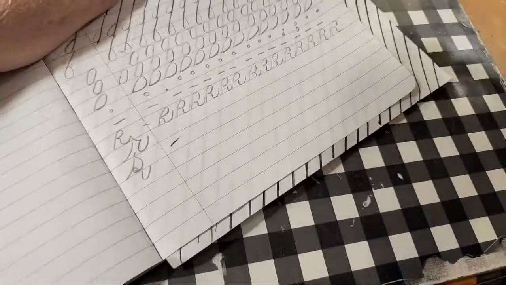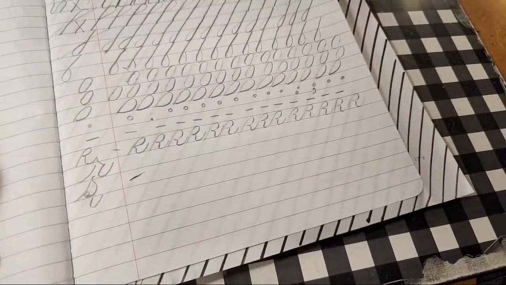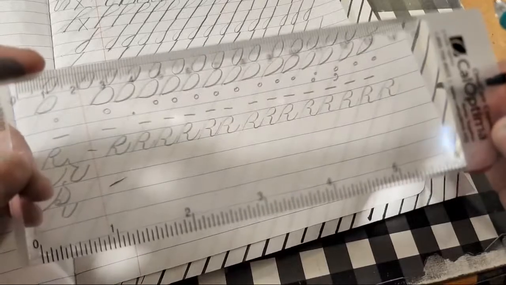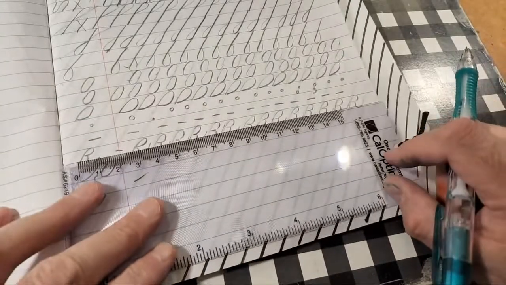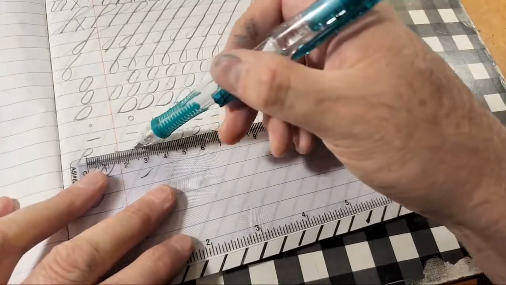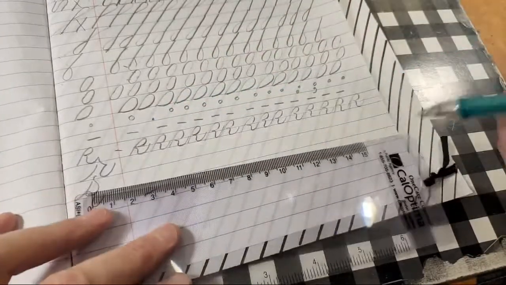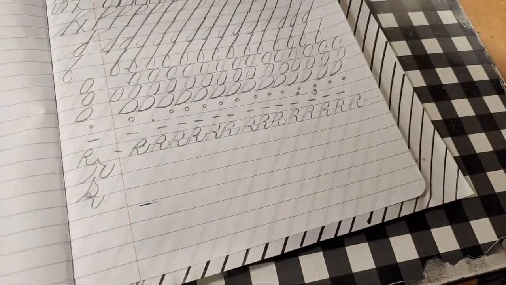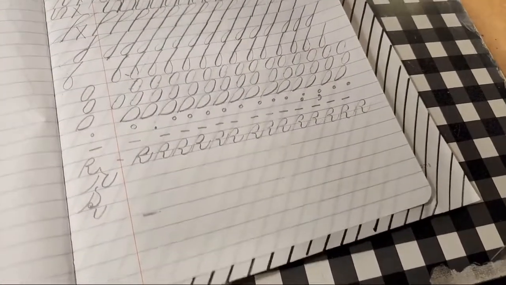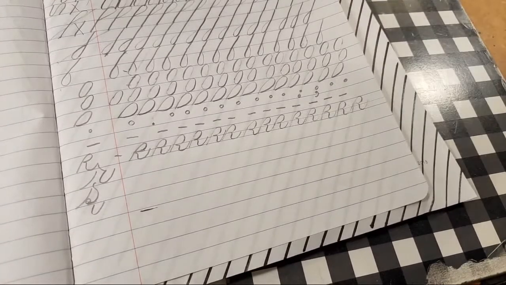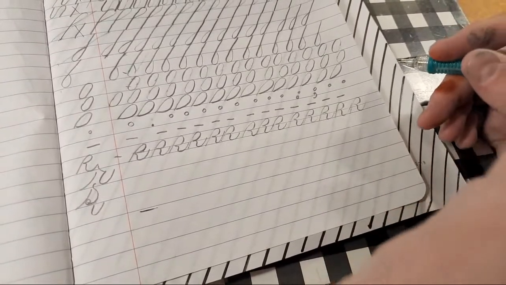You'll see that the middles of the R's, the K's, should all be kind of in the middle there. In the middle-ish.